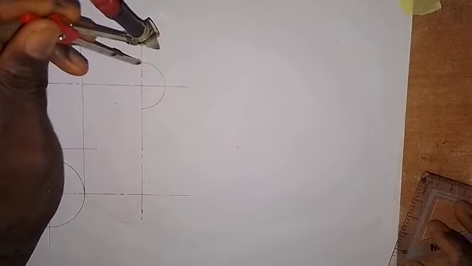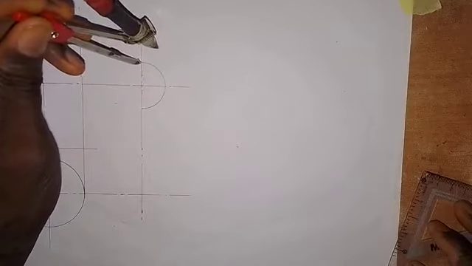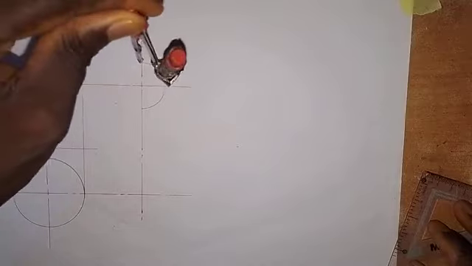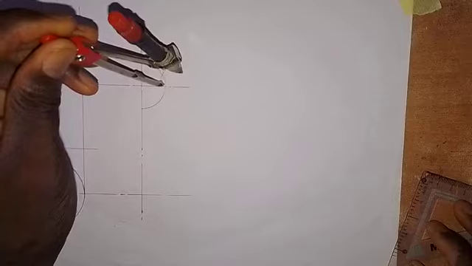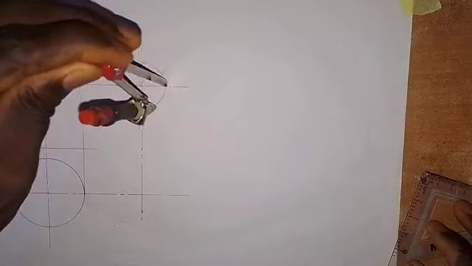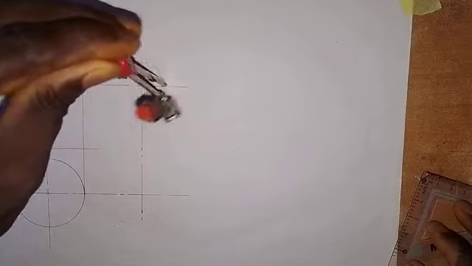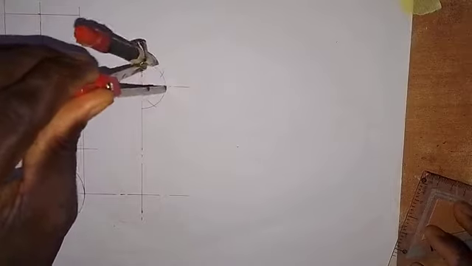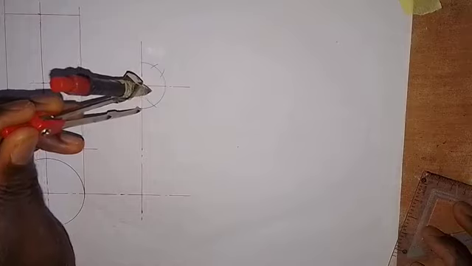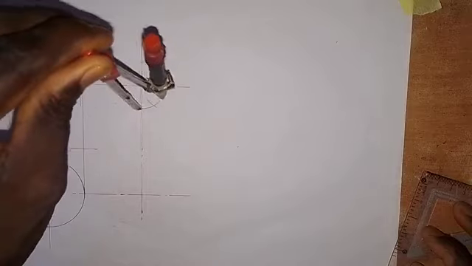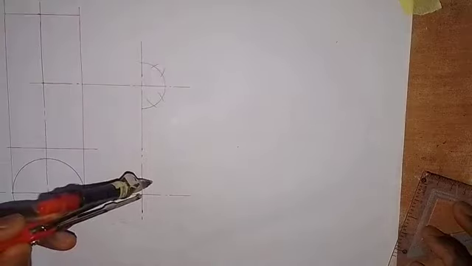We are going to divide this semicircle into 6 equal parts. Put the pinpoint here and make an arc here. Make an arc on this side, and also coming to this side, make an arc here. We put the pinpoint here again, then we make an arc here. Then we come to this center down here.